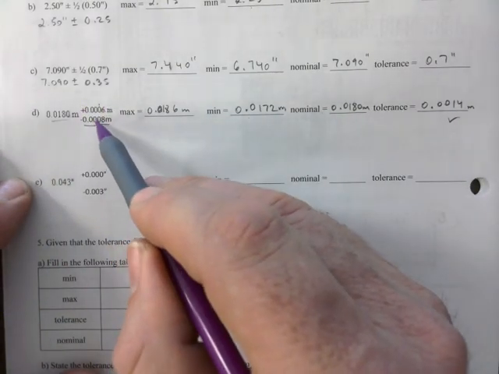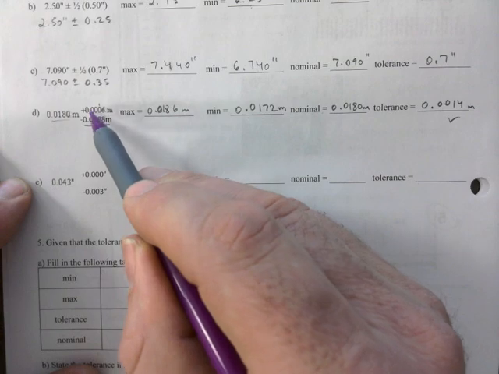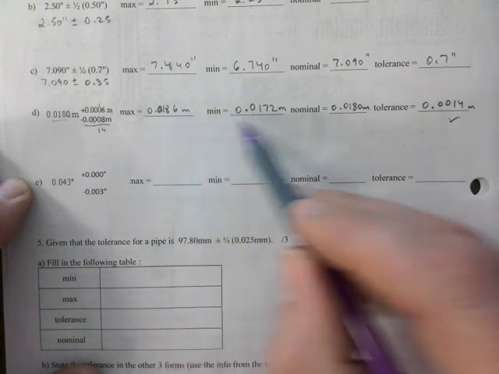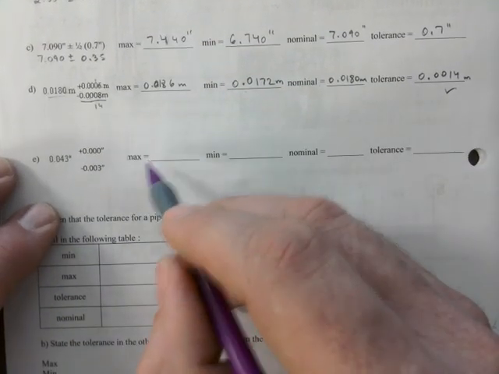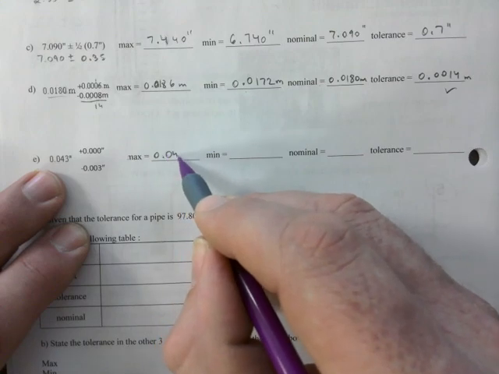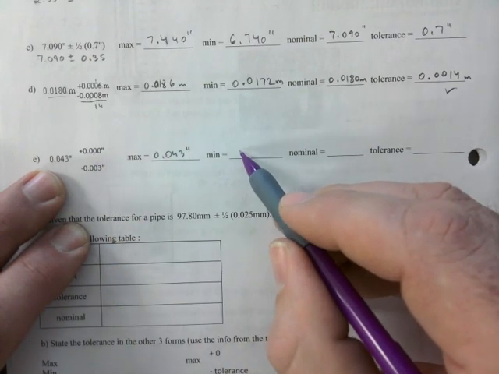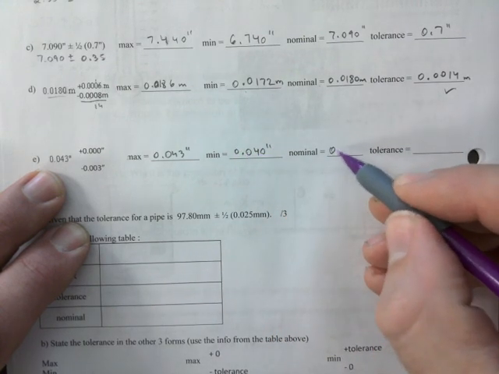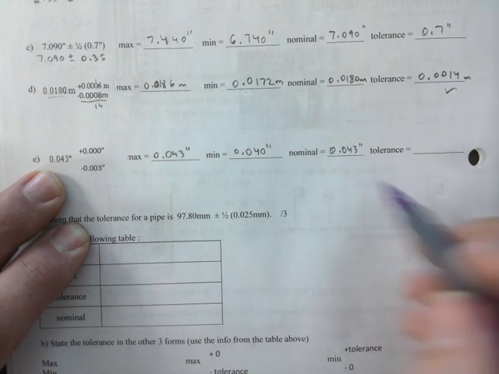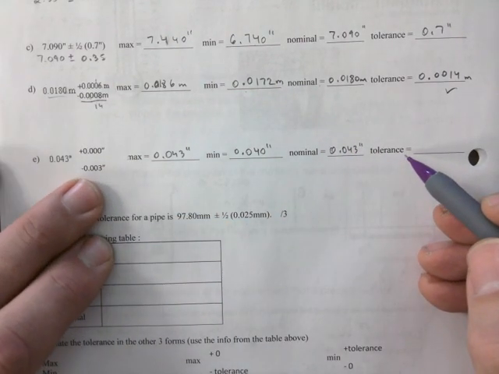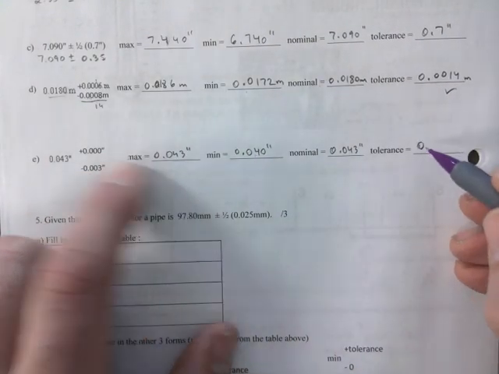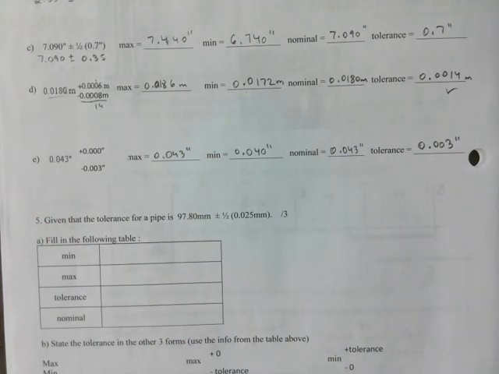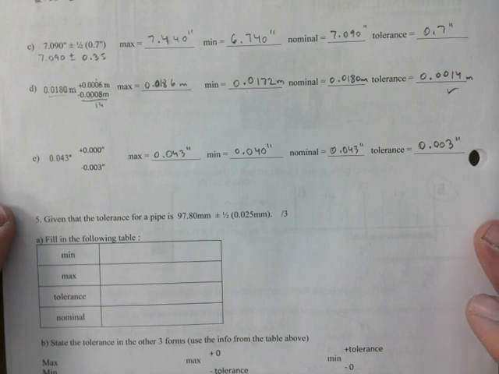This is the weird looking one where normally you're used to having a 0 on one of these. In this case, you don't, right? So I basically just subtract these two to get that. Max is just that because you don't add anything. To subtract that would be 0.040. The nominal is just the front number, right? That big number. And tolerance, you subtract these two. But in this case, because there's a 0, I can just go ahead and grab this and state it like that. So hopefully you got this right.